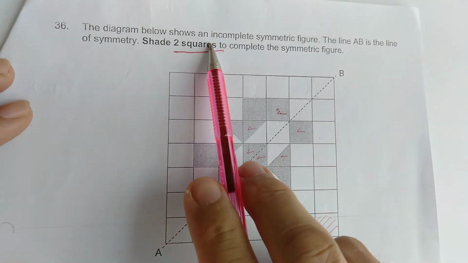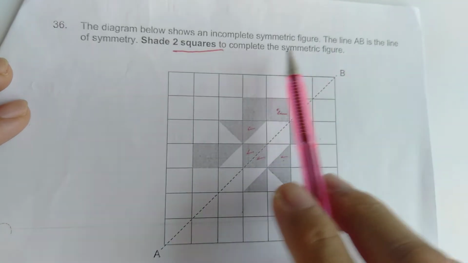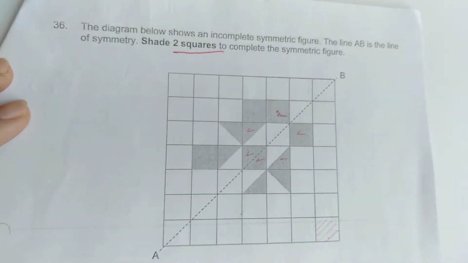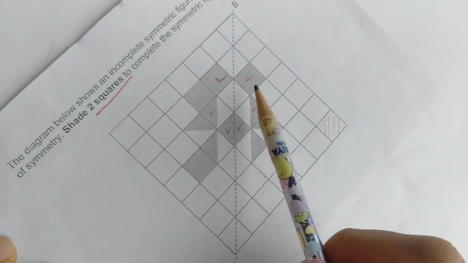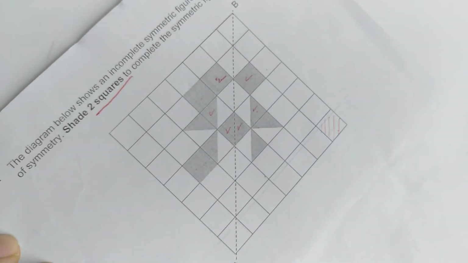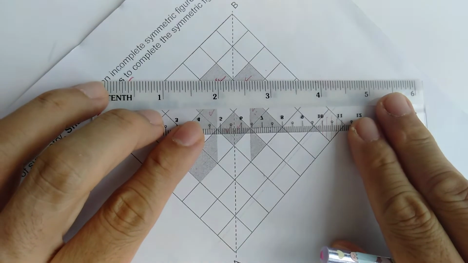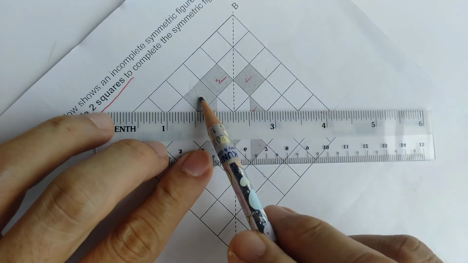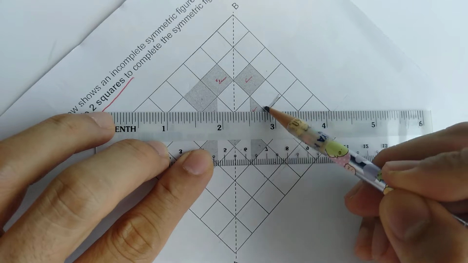The diagram shows an incomplete symmetric figure. The line AB is a line of symmetry. Shade 2 squares to complete the symmetric figure. Let's follow the instructions. Let's shade 2 squares. So I'm going to orientate this way so you can see it clearly. Where is the symmetry? So this line is a line of symmetry. So whatever appears on the left hand side must appear on the right hand side. Okay, see square here. I'm going to move it down with my ruler so you can see. So there's a square on either side of the line. There's a square here. No square, so I got to shade this part.